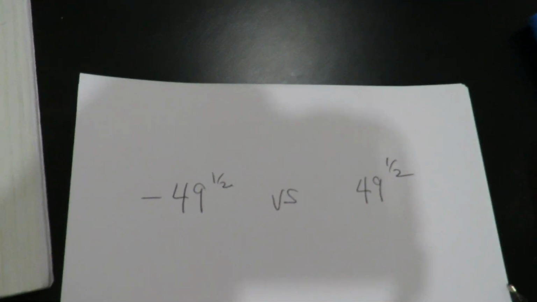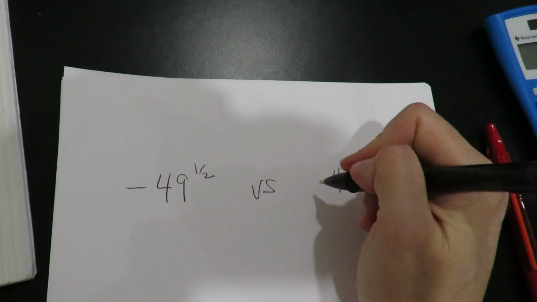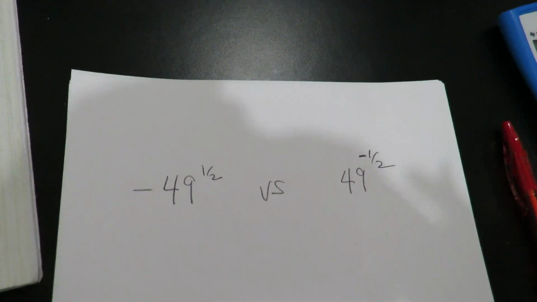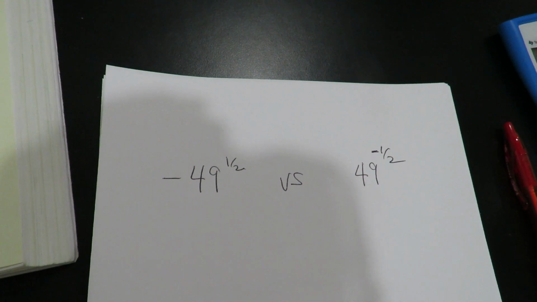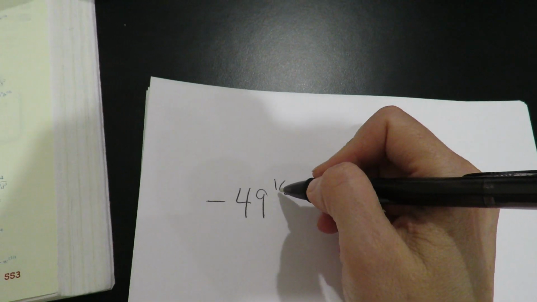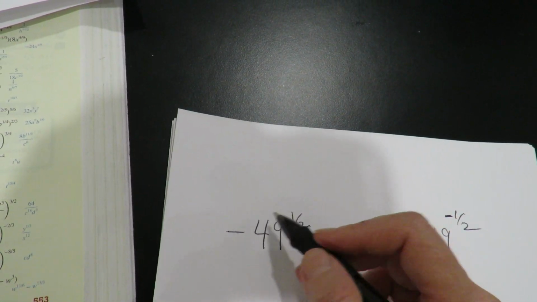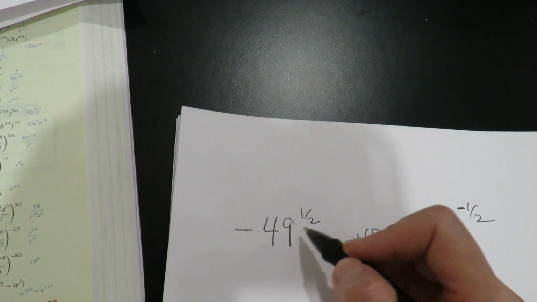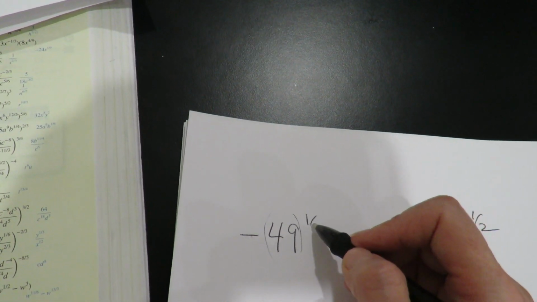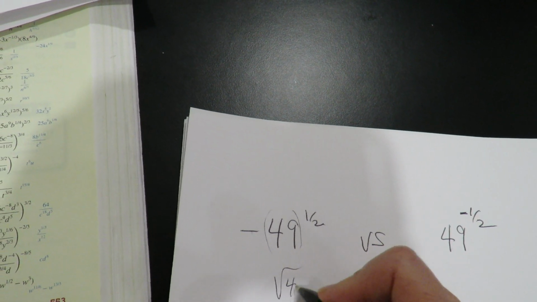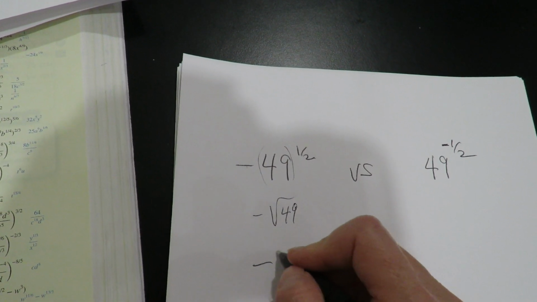Okay, last little thing I want to go over with you is to be careful with the negatives. Remember the exponents do not include anything in front of them. So this exponent doesn't include the negative. The exponent sees it like it's just on this guy. This is like taking the square root of 49 and then multiplying it by negative. So this would be negative 7.